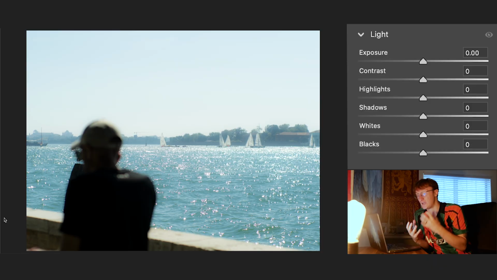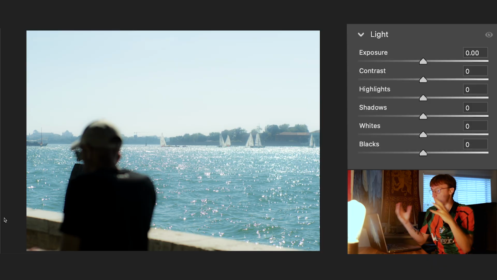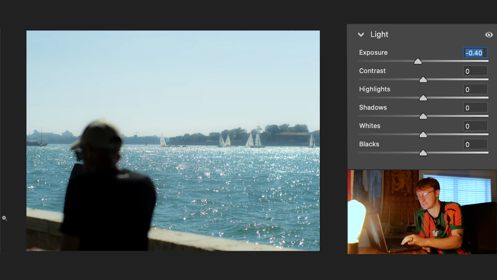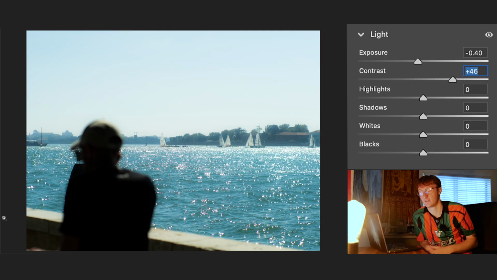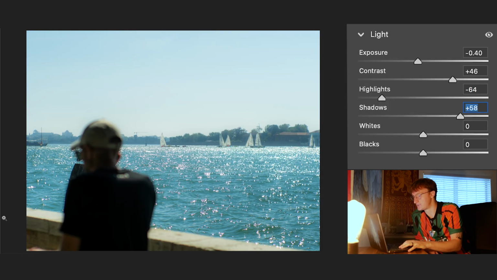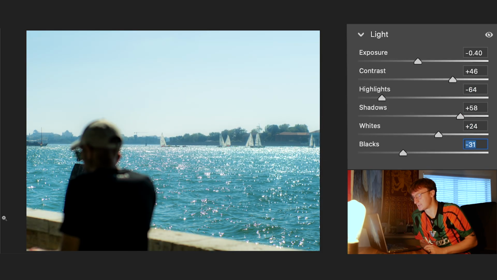Here we have an already contrasty image with a very bright background and a silhouetted figure at the front, but I'm going to drop the exposure just a little bit to get more detail out of the sailboats and the general background, which is what's in focus and what my subject really is. The contrast is going to go up a little bit more. Those glimmers of light off the water are going to stick out. Drop the highlights, up the shadows so we get more detail there, whites and blacks up and down.